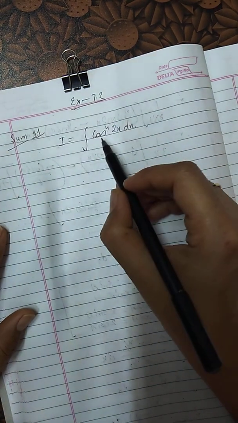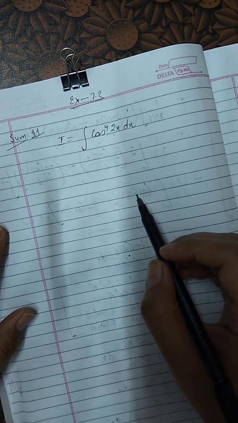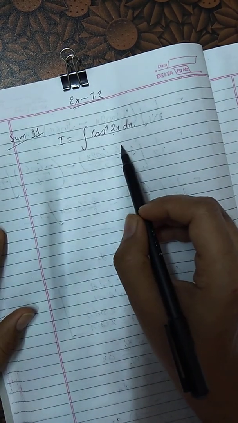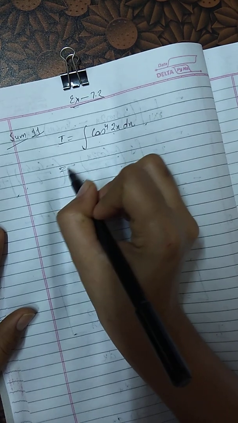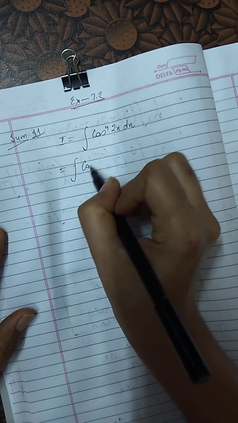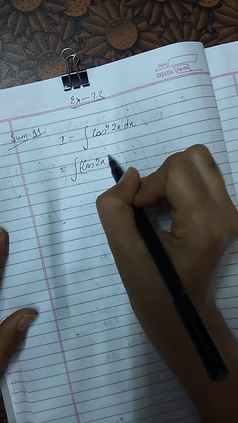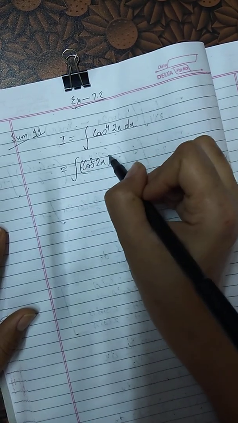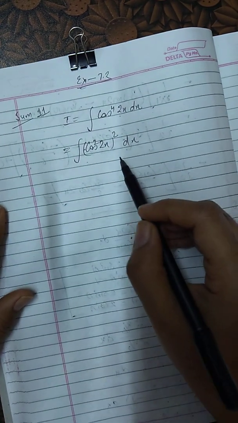Now the power of the function is 4 and the angle is 2x, and once again we don't have any formula to do the integration of this function straightforward. So what we will do here is start simplifying the function. I can write it as cos square 2x whole square dx. Why are we doing this?